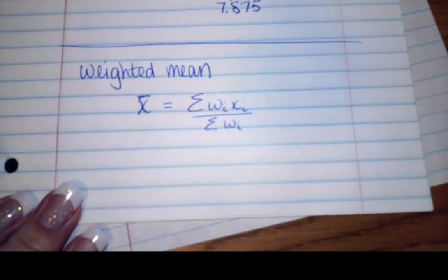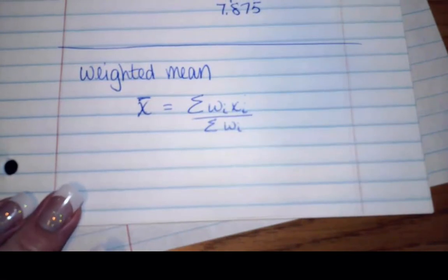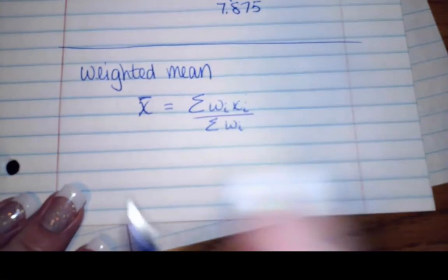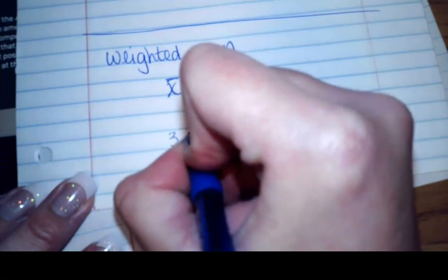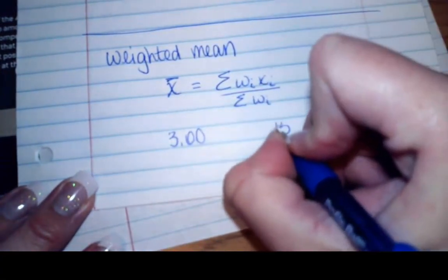So let's just make something up. Let's say I'm going to make 3 purchases at Walmart, and I'm going to buy 3 different types of meat, after I just said it doesn't have to refer to pounds. Purchase 1, I paid $3 a pound, and I bought 15 pounds.